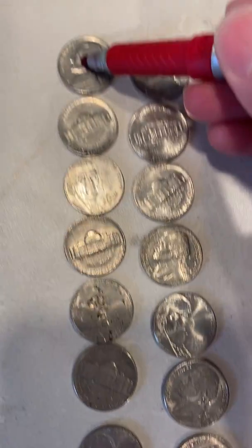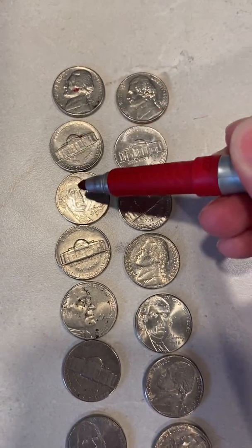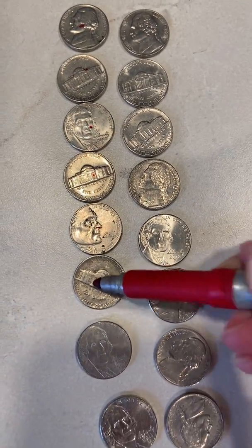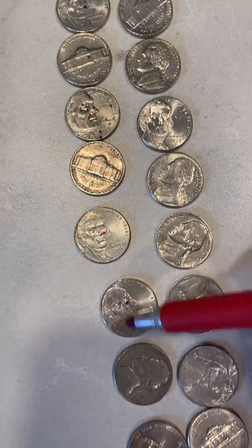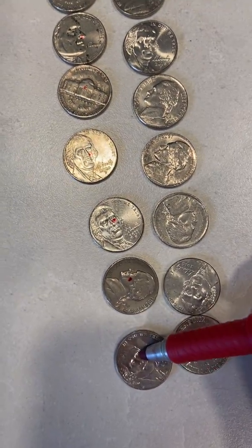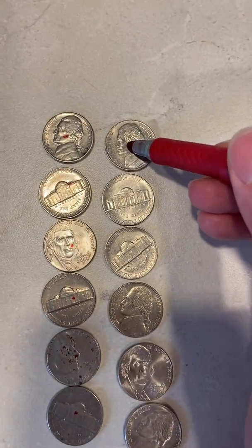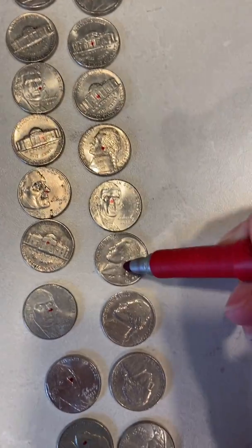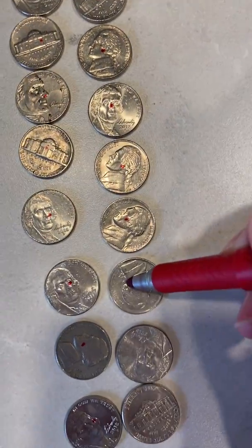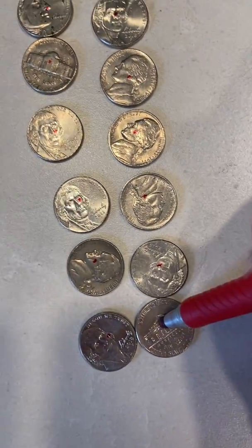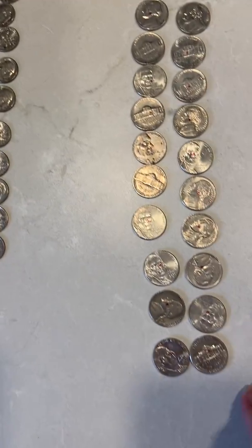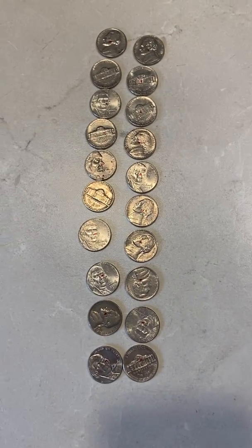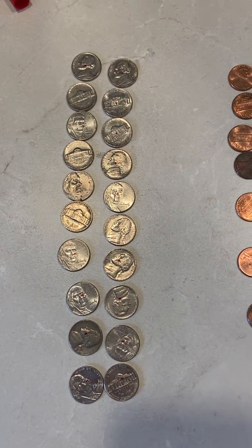Count with me. 5, 10, 15, 20, 25, 30, 35, 40, 45, 50, 55, 60, 65, 70, 75, 80, 85, 90, 95, 100. It takes all of those nickels to equal $1. I stopped at 100 because 100 cents is equal to $1.